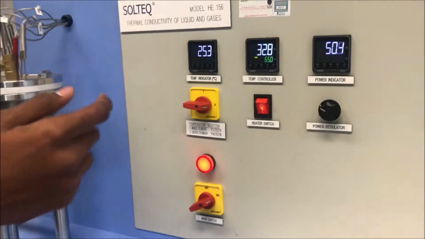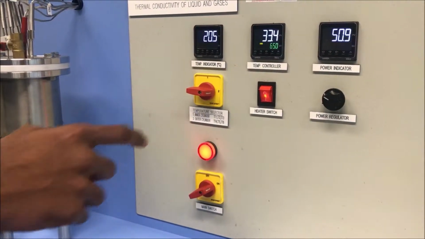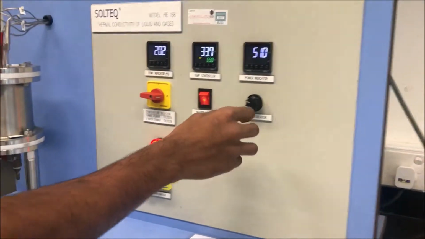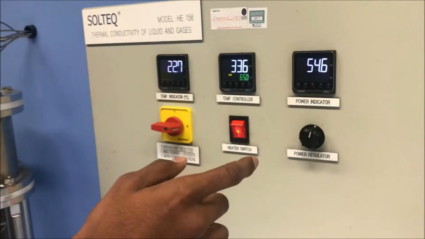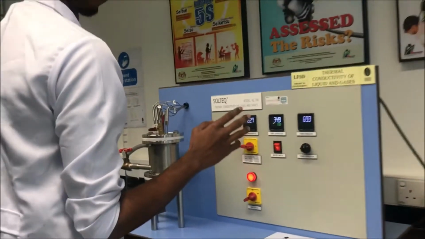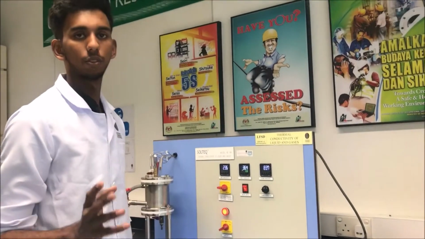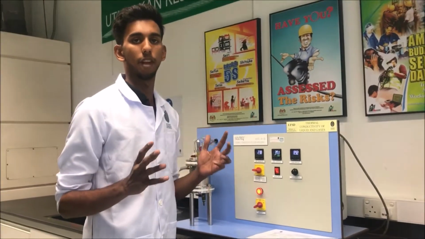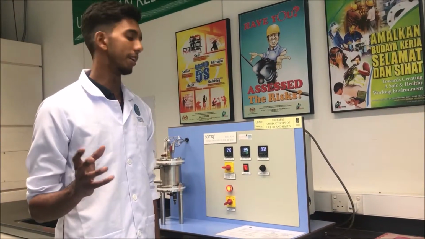Once we have the temperatures for both the inner and outer cylinder, we go to the next reading, increasing the power by 10. Then we repeat the same experiment for 10, 15, 20 and 25 watts. This is to make sure that a best fit graph can be created and the thermal conductivity can be calibrated.